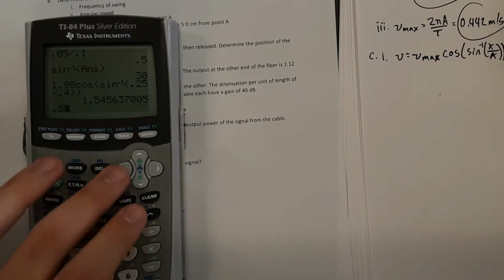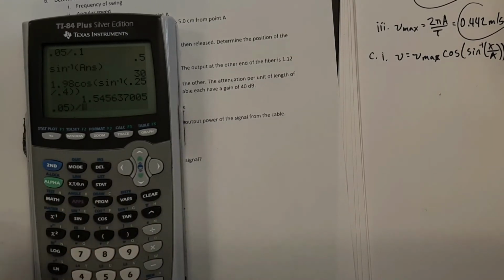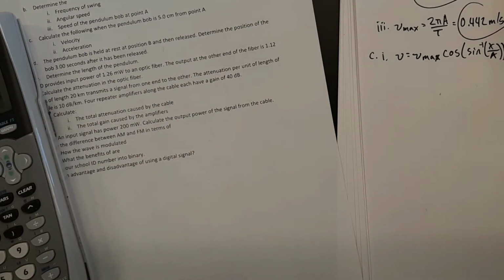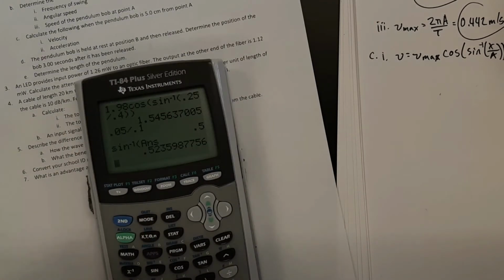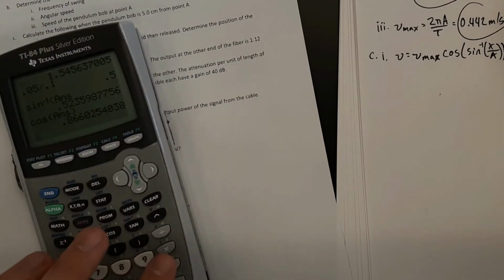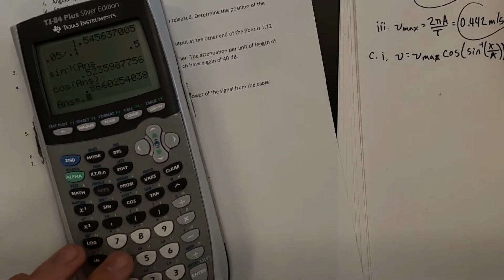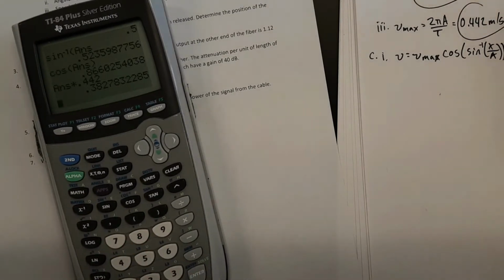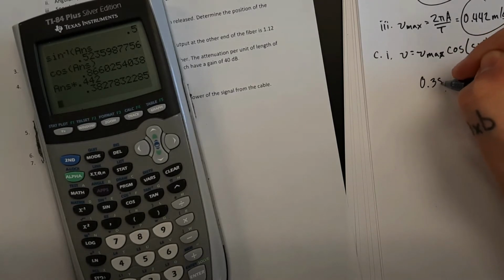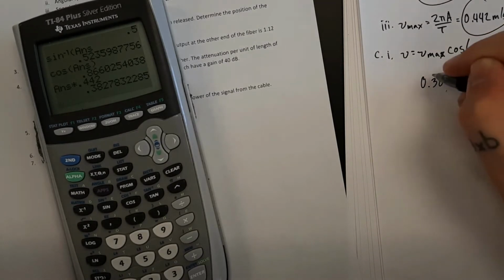So this one, we're 5 centimeters. So we got 0.05 divided by 0.1. And we're taking the inverse sine of that answer, and then the cosine of that. Oh, that's why it ended up still being fine. Times our max speed of 0.442. That ends up giving us an intermediate speed of 0.383 meters per second for the pendulum. There we go.